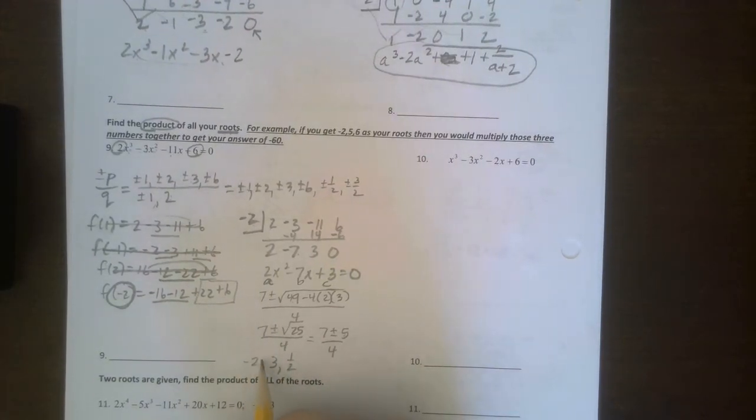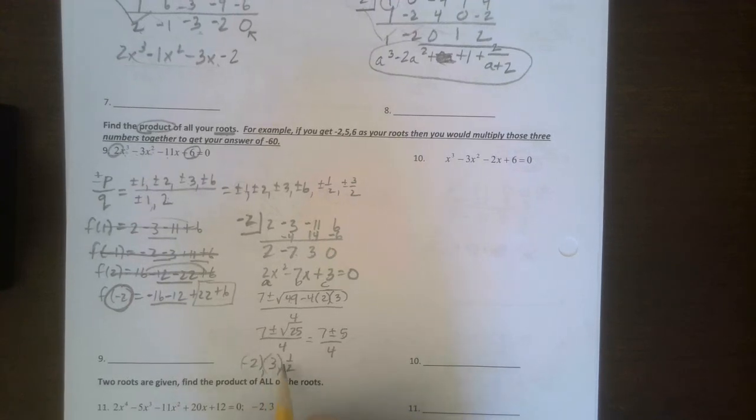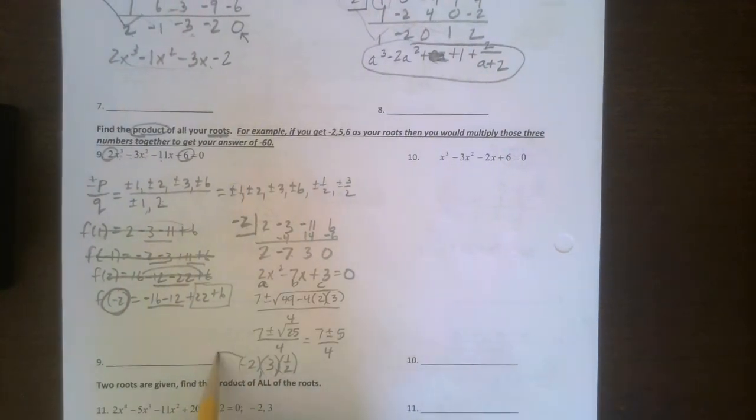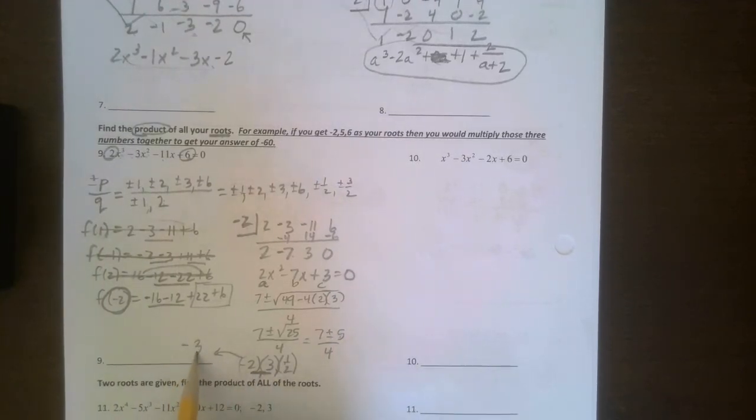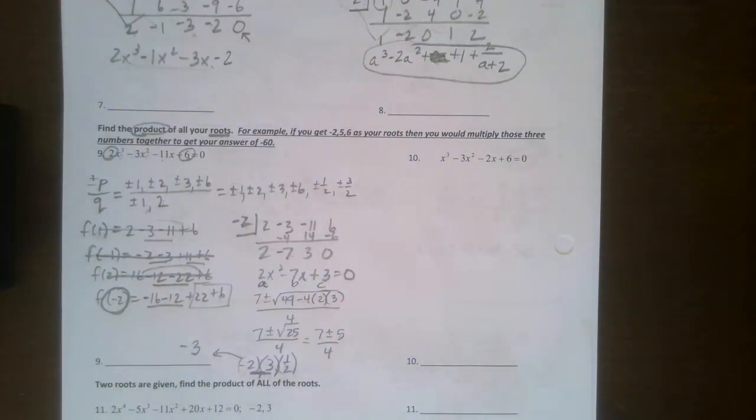So there's my 3 answers. But they're asking us to multiply them all together to be done. So that's negative 6 times 1/2 would be negative 3. And that's it for that one.